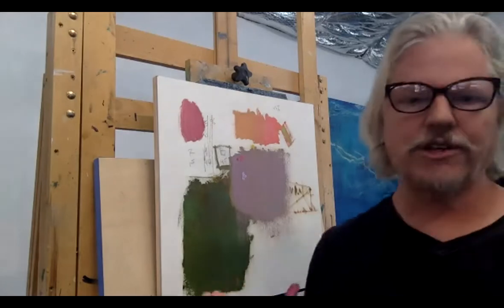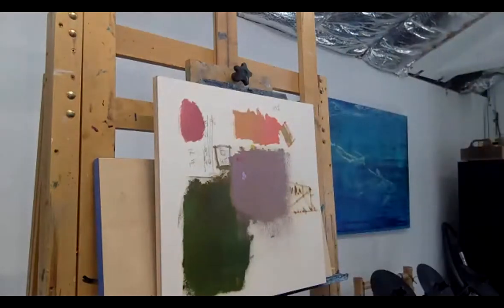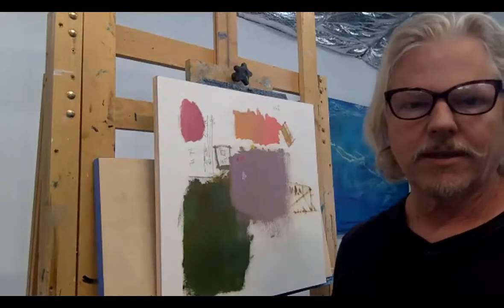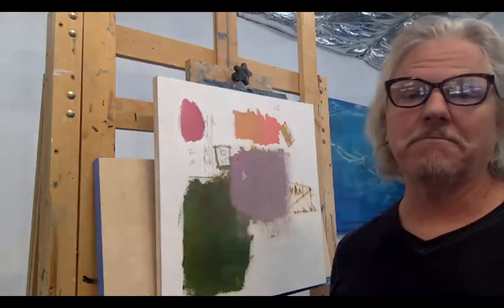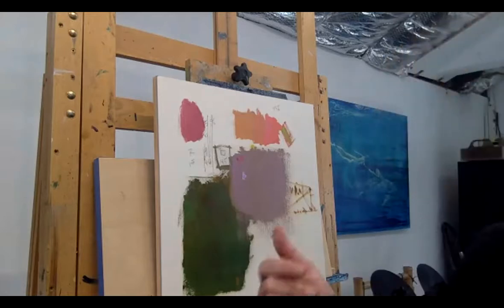Saturation's real high, but that's okay for now. What we're going to do is make a little bit of an orange out of this, right? Without changing the value too much, I can add a little bit of yellow into that. If it goes a little lighter, I won't be upset about it. Which yellow would you recommend using? Would you use a lemon? Yellow ochre. That's an interesting one. Why yellow ochre? Because it has green in it and it'll take your saturation down.